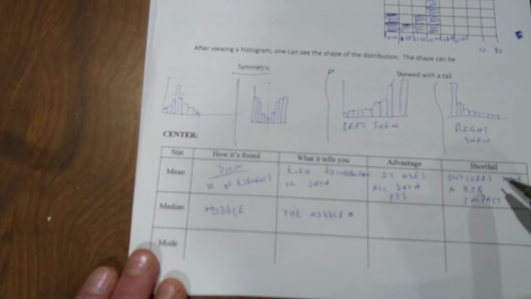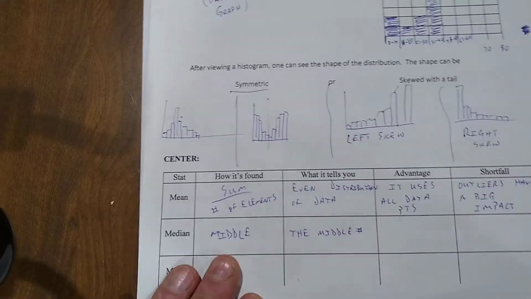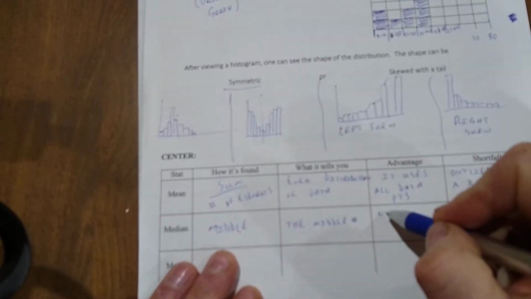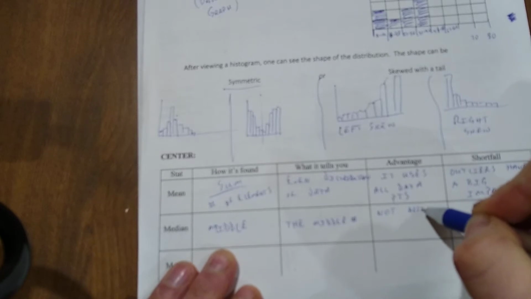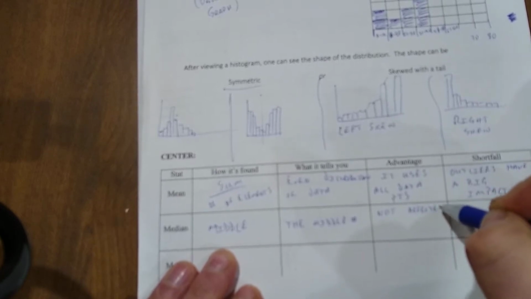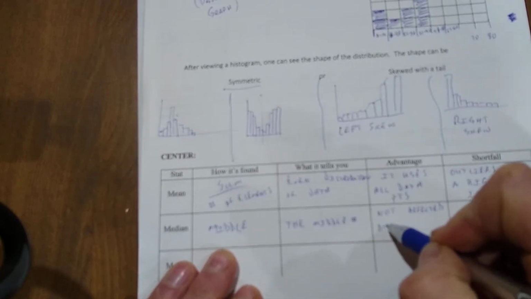The advantage of it is exactly what the mean doesn't do for you. The advantage is it's not affected by outliers.